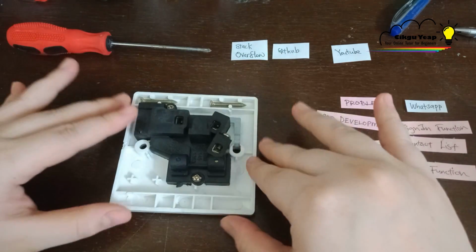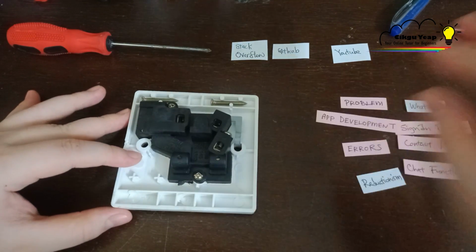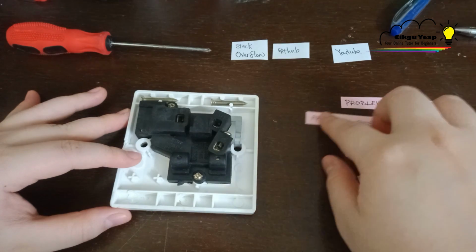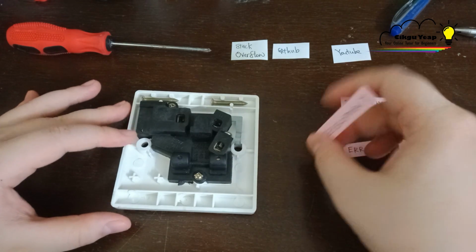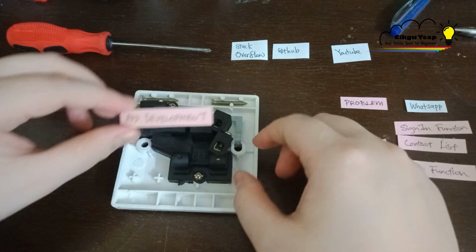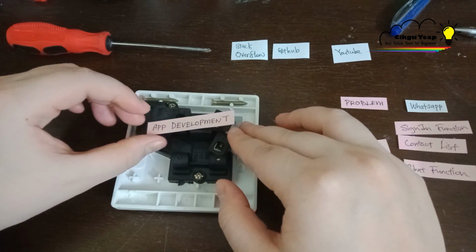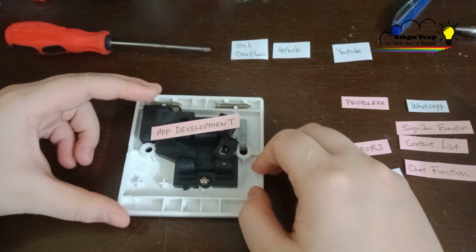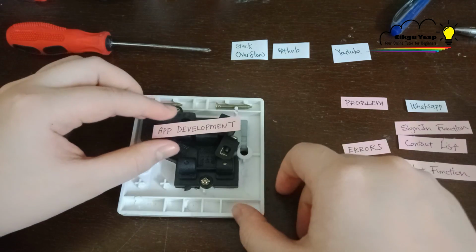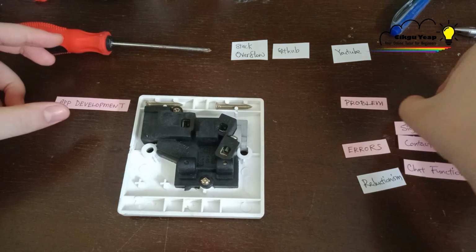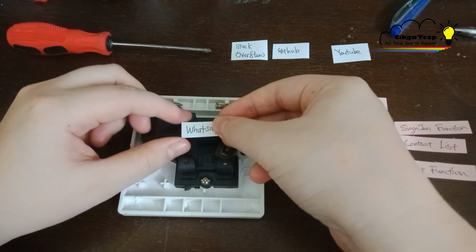For example, with this socket, I'm going to give an example. Let us start with app development. Imagine this is the app development, and you want to design an app, for example, like WhatsApp.